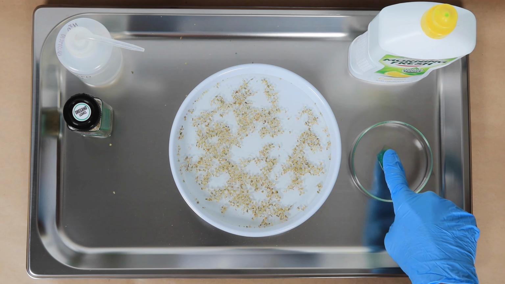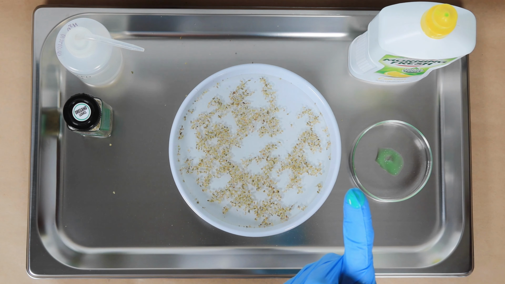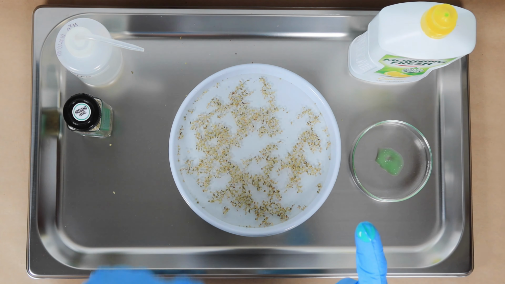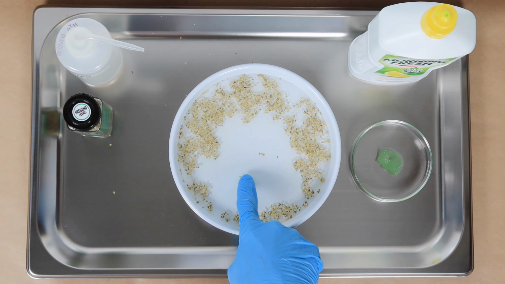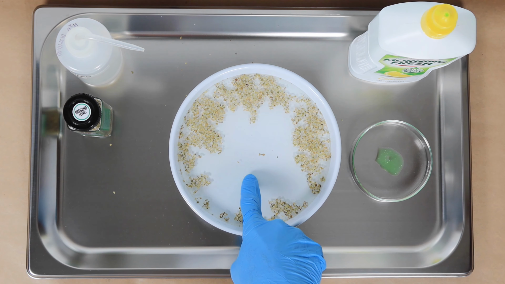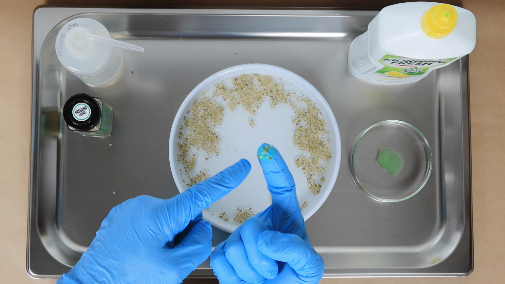Next, place your finger in the dishwashing liquid and let's see what happens. Choose a populated space. Look. Goodbye. So there you go. Still got bacteria.